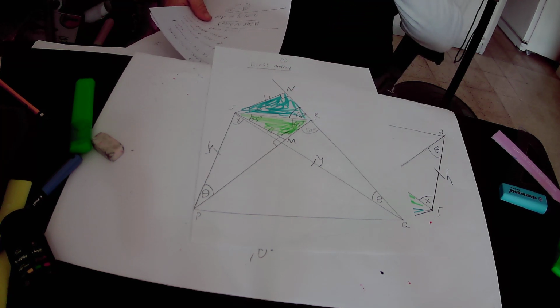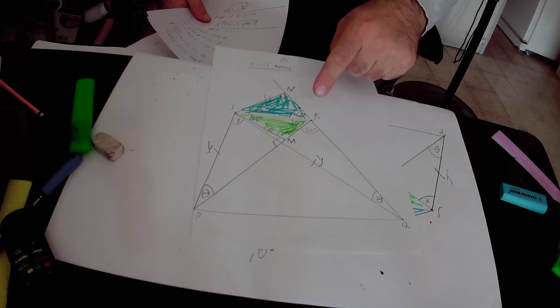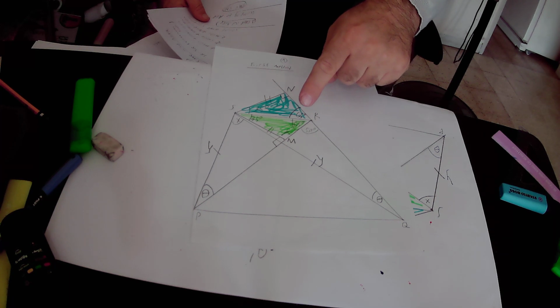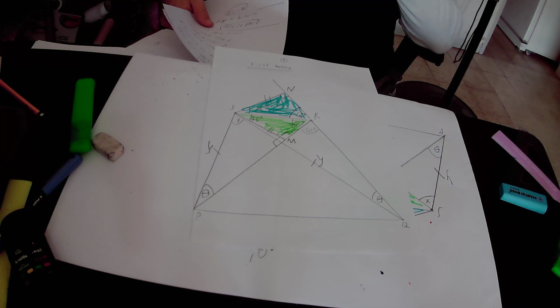So in the green triangle and also in the blue triangle, we have one angle that equals 65 degrees and the other angle equals 90 degrees. So 65 degrees plus 90 degrees is 155 degrees.